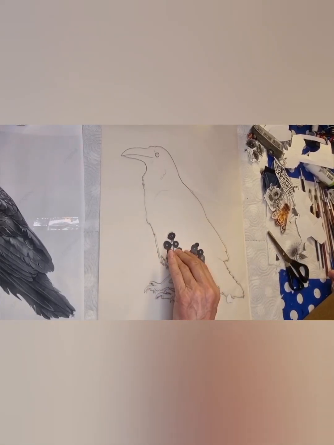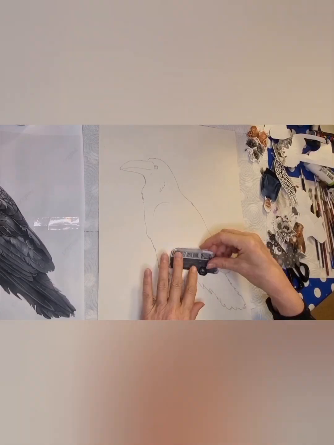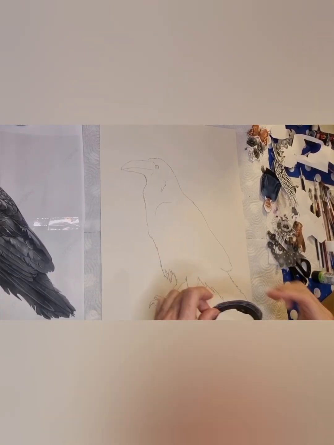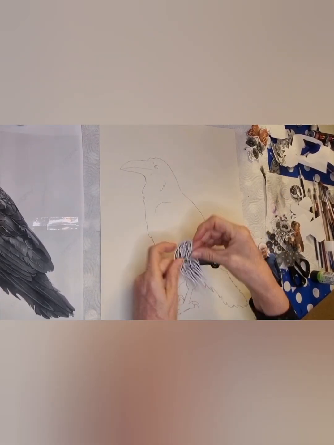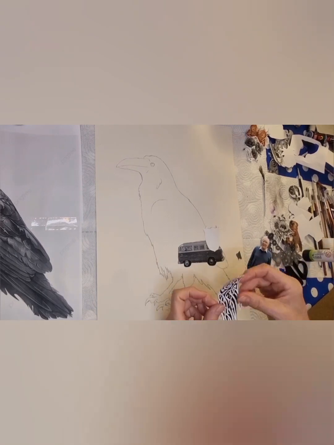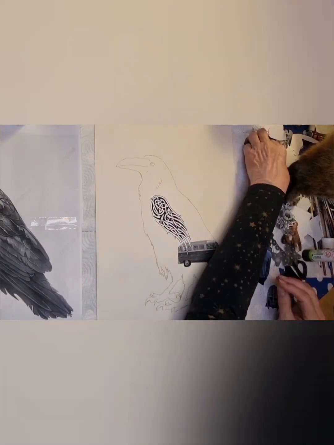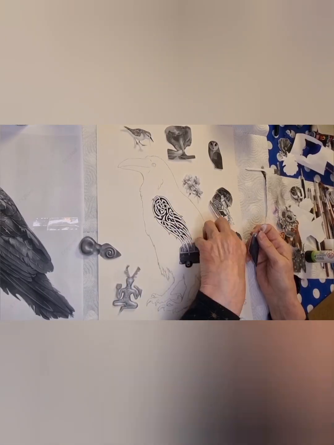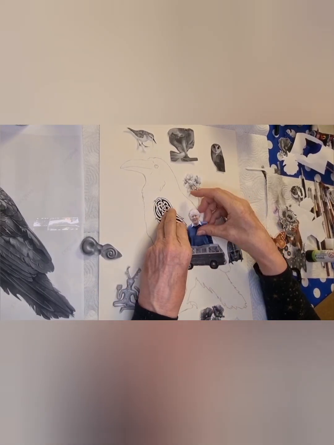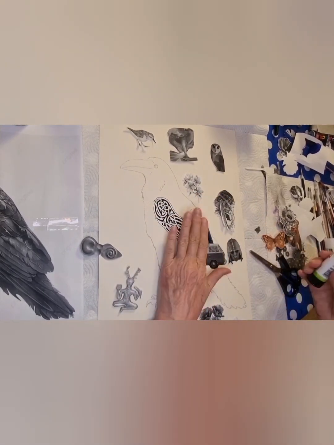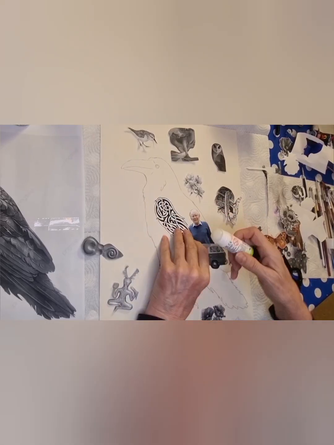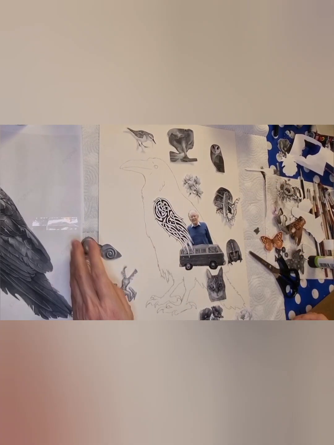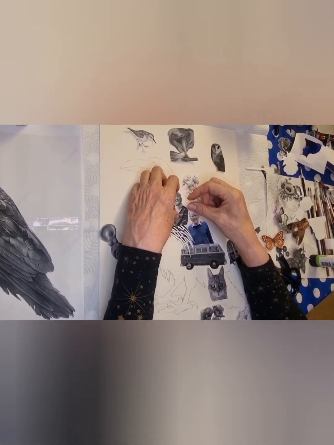So I'm trying things for size. I've cut more things than will fit in the raven, but I want to have a choice. There's my camper van. I've chosen to use that. Interesting, that's the first thing. And there's a Celtic knotwork wing, and that's because I'm putting in memories of my parents. There's my dad behind the camper van, and both my parents have now passed, and I want to use this as a way of commemorating them.